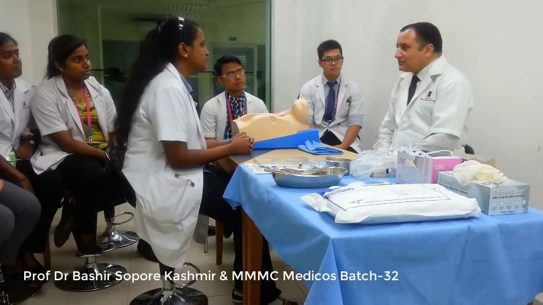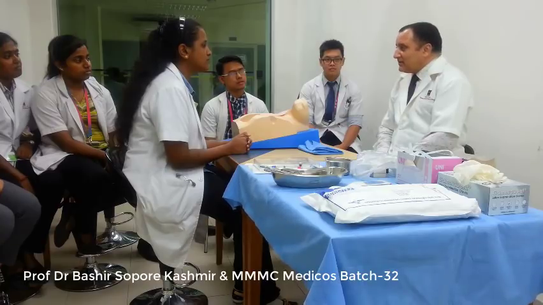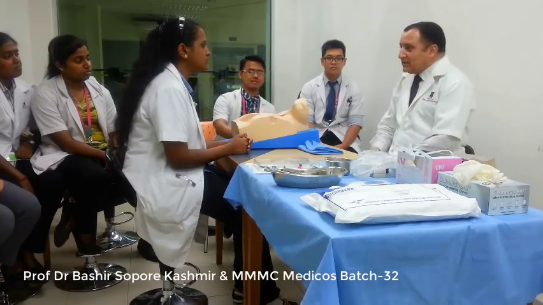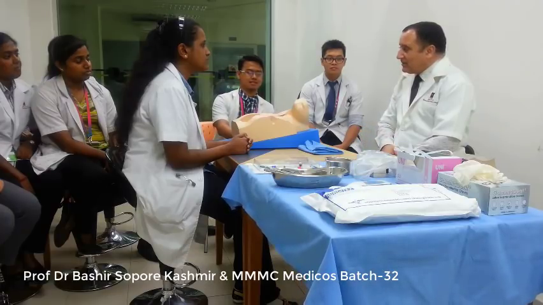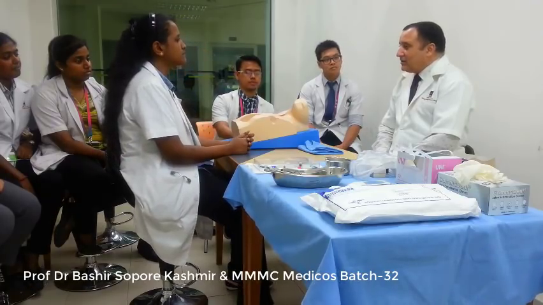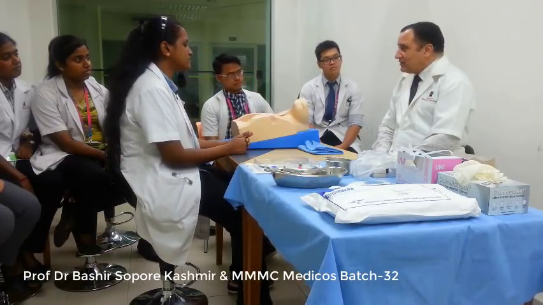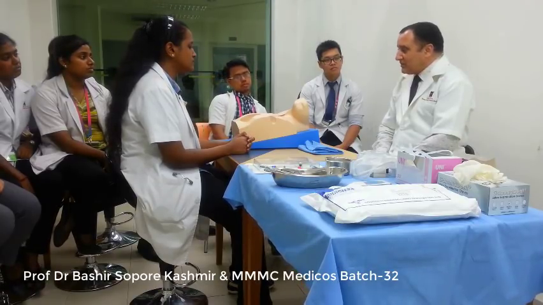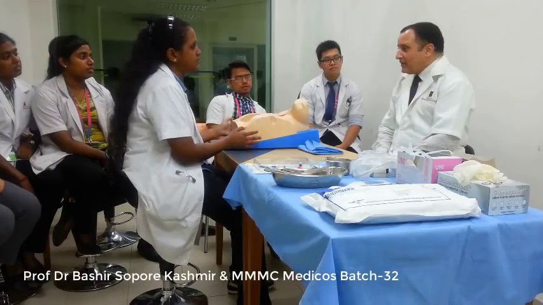And once the patient is put in this position, then the internal jugular vein will become distended, and it will be easy for you to localize this vein and to insert the needle in the internal jugular vein. Now we have a specimen here.